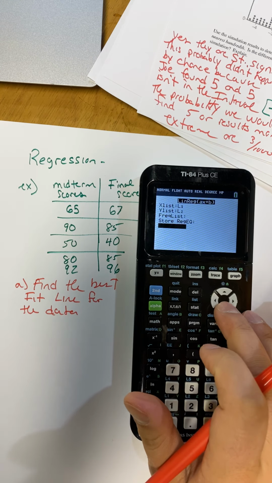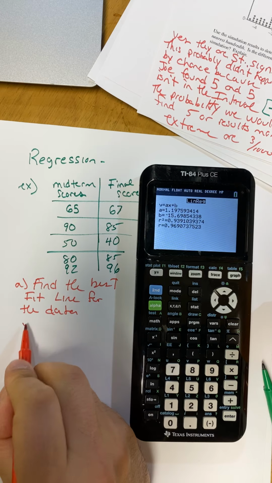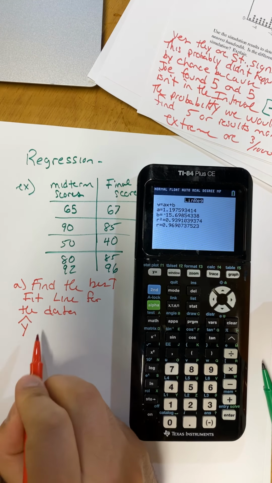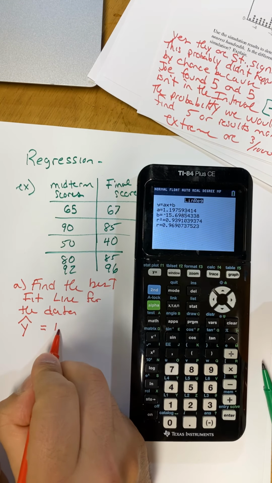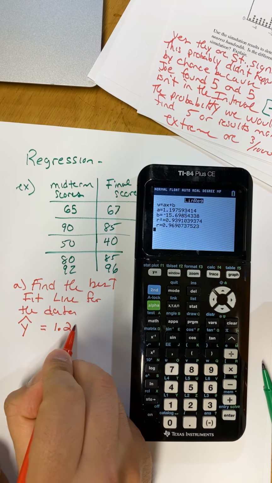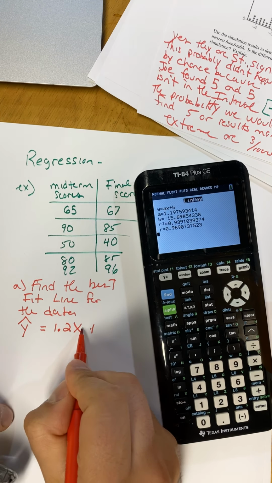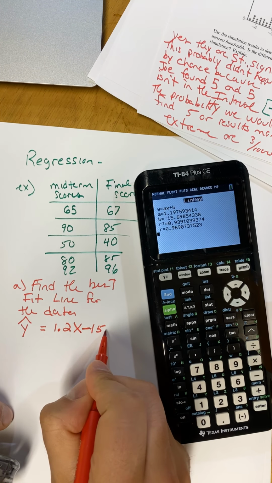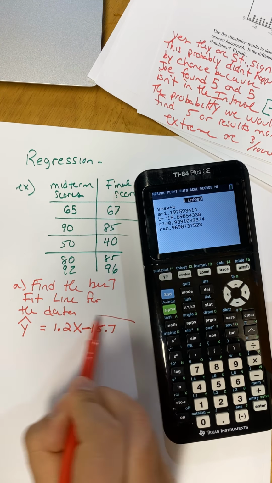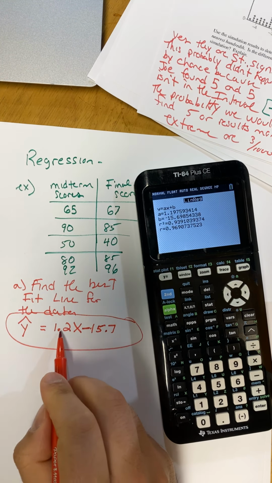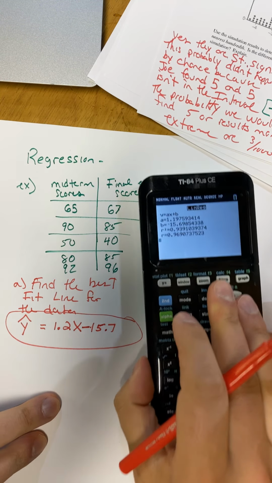L1, L2, blank, blank, hit Calculate. So Y, sometimes I say Y hat, is AX plus B, that's the best fit line. So it has a slope of 1.2, a y-intercept of -15.